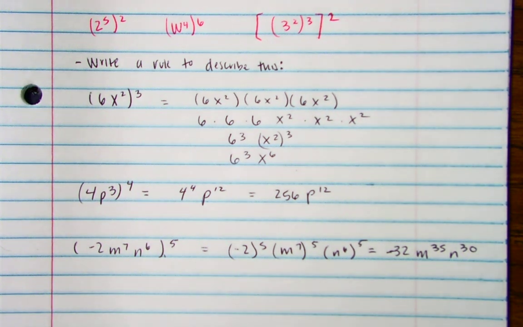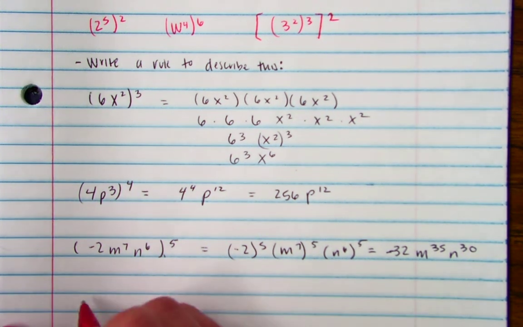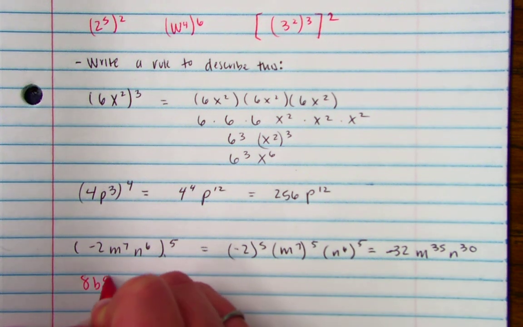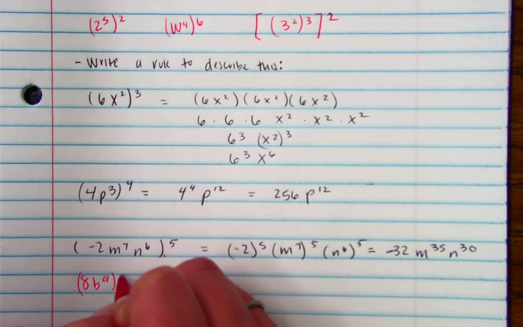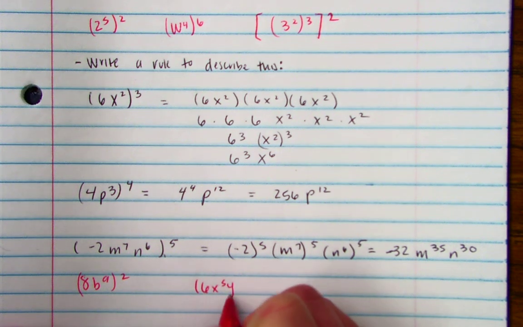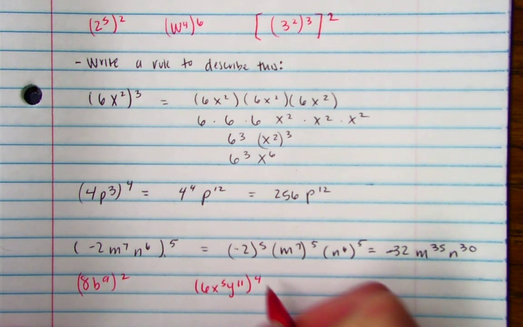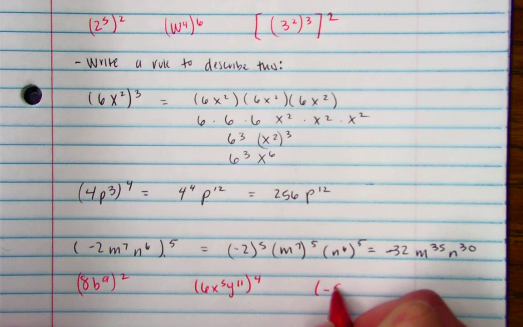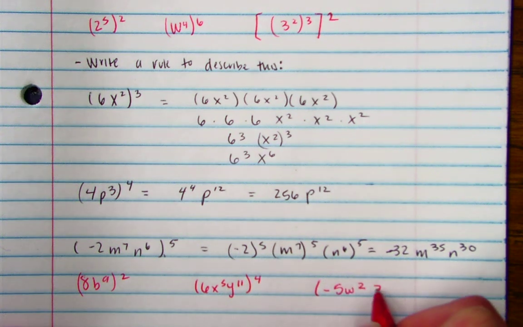Okay, I have a couple that I want you to try. Try 8b to the 9th raised to the 2, or squared. 6x to the 5th, y to the 11th to the 4th, and negative 5w squared z to the 8th cubed.